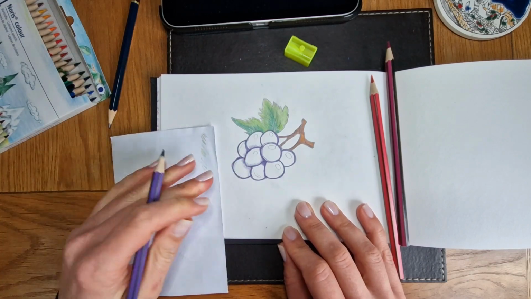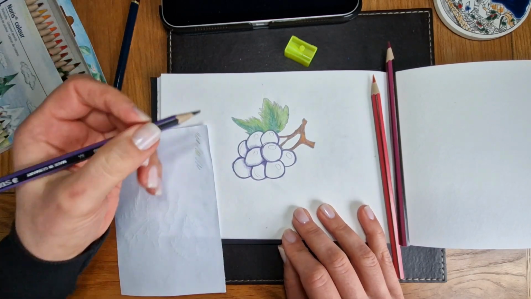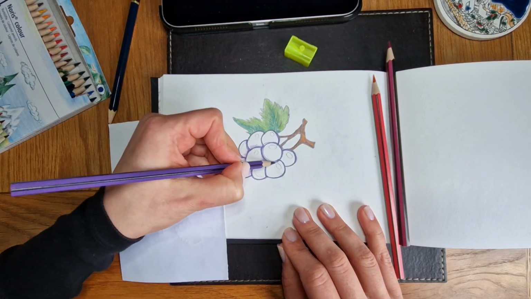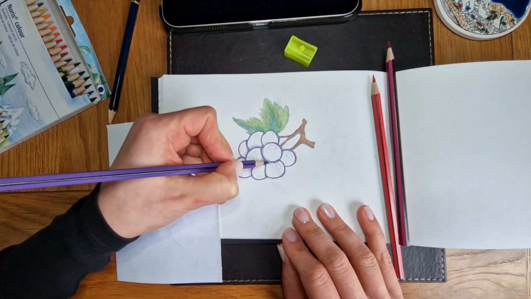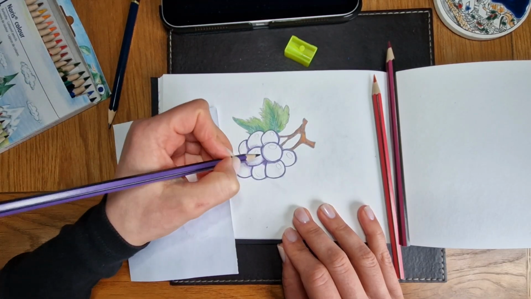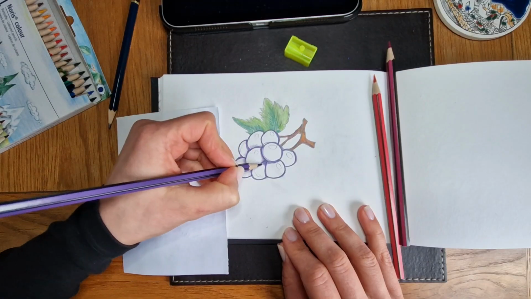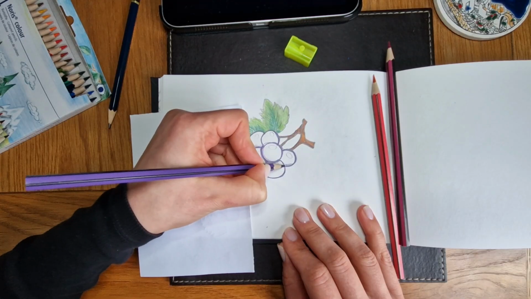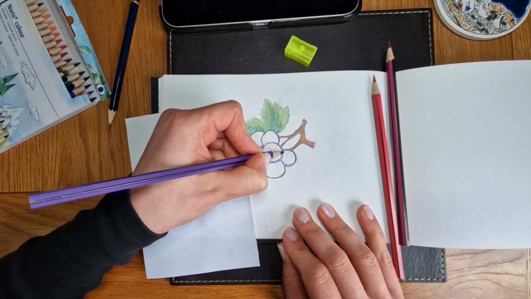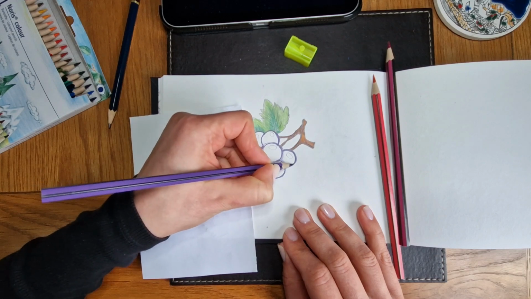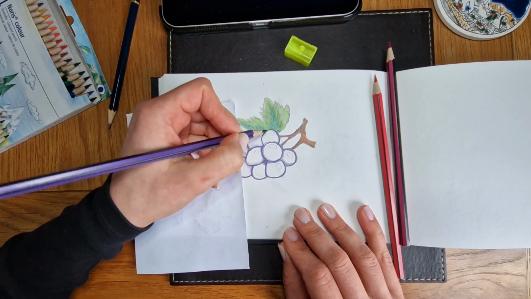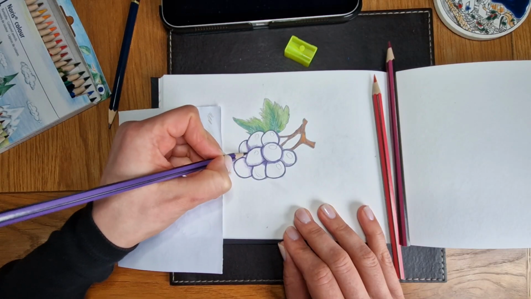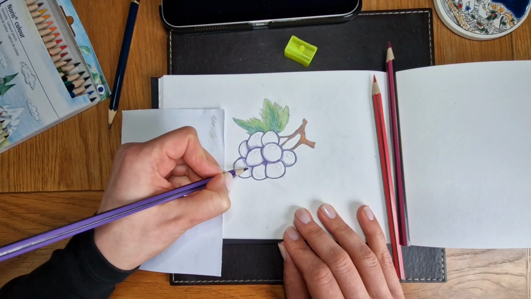Yeah, this one could have been a little bit more rounder, but it's okay. Right, so just gotta remember where the darker spots are. The shadows. So this one's darker. This one's darker. This one's fairly light. I'll probably put this one a bit darker. Yeah, this one's a bit darker. This one's a bit darker.